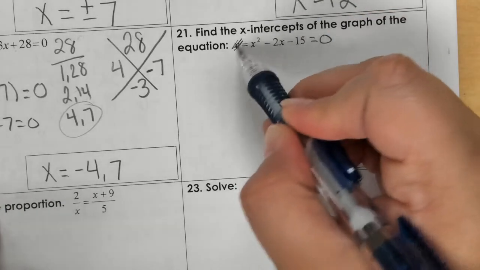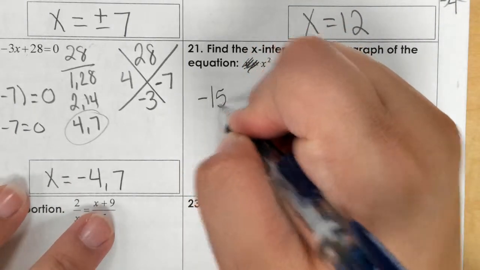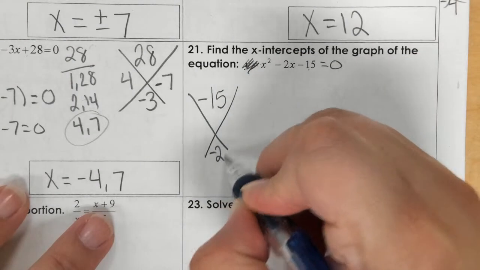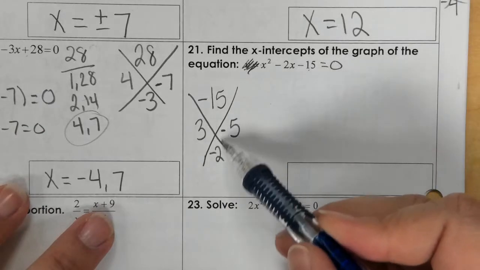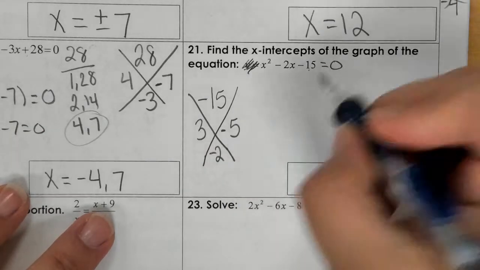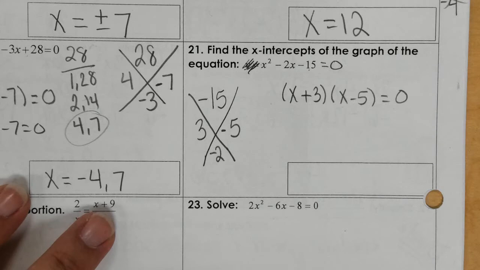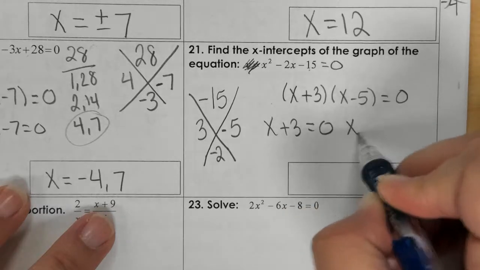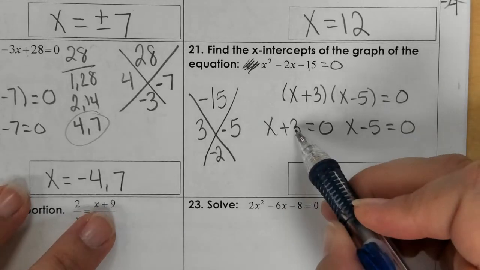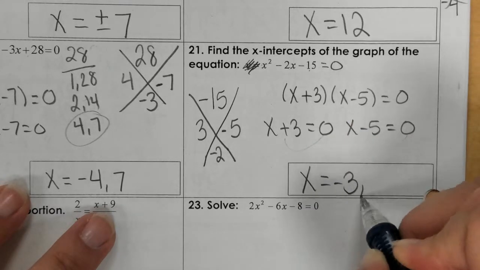21 is the same thing as 20. It's just written differently. So you're still factoring. You're setting equal to 0, getting rid of the y, and it's still x factor. So 1 times negative 15 is negative 15. We're trying to get to negative 2. And we could use 3 and 5 and make 5 negative to match our signs, because 3 minus 5 is negative 2. We write it in factored form. And then our answers are just the opposite again. So x plus 3 equals 0. X minus 5 equals 0. My answer here would be a negative 3 and a positive 5.